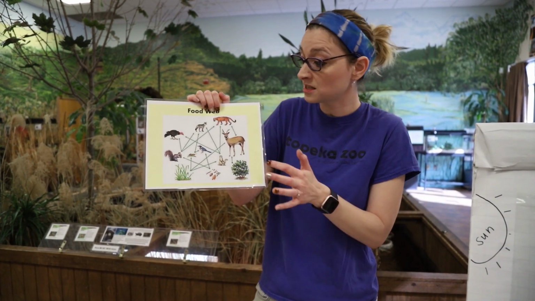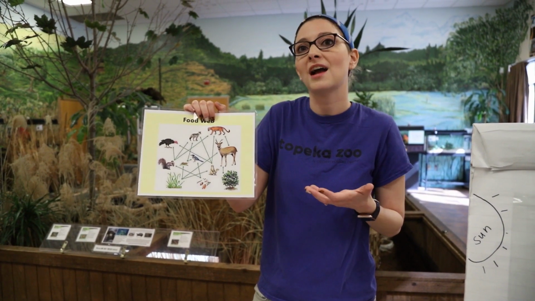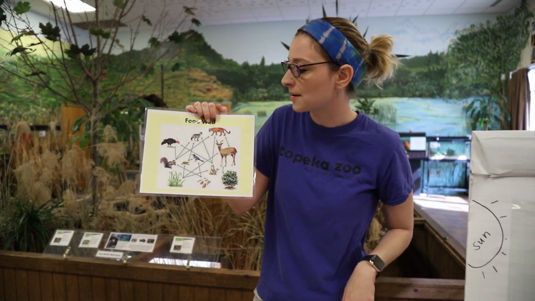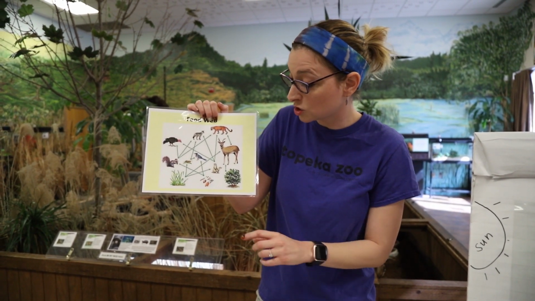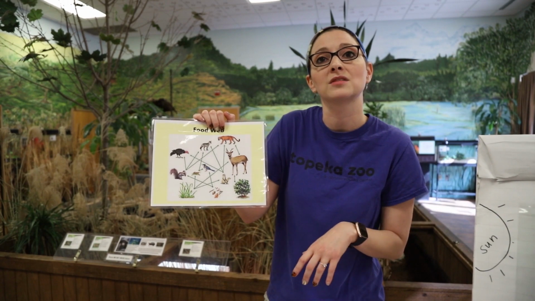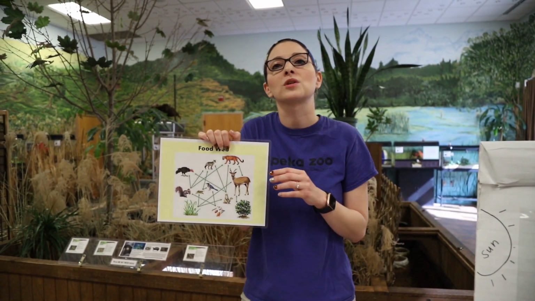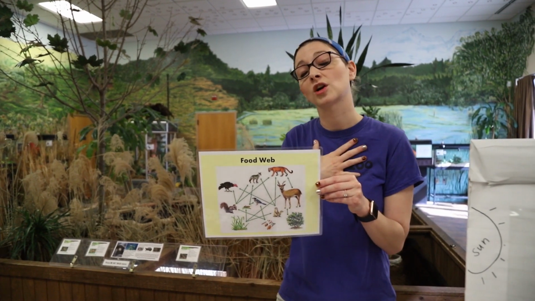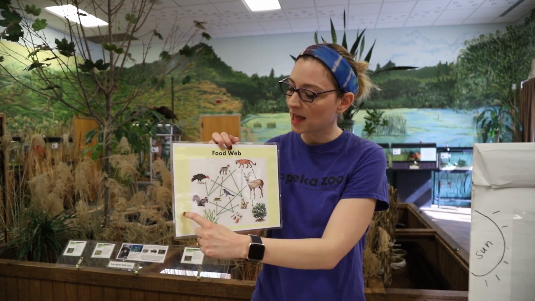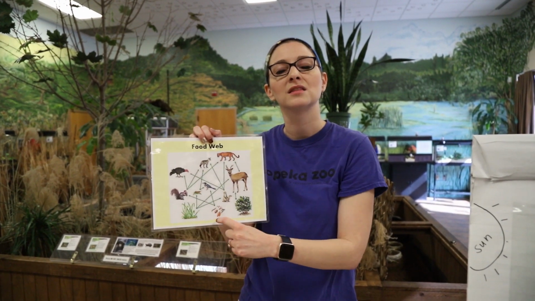Some humans hunt deer, and they use those deer as their food, as one of their primary meat sources. We as humans might eat nuts and berries, right? Some people around the world actually eat bugs. It's a wonderful source of protein. So humans are consumers, but we also play a role in this food chain and these food webs.